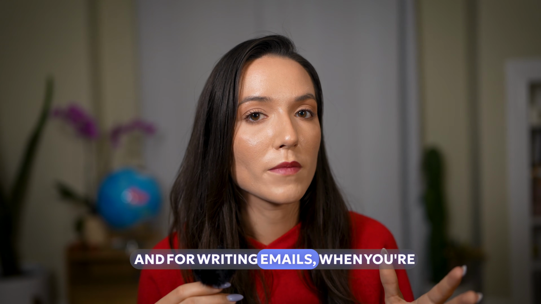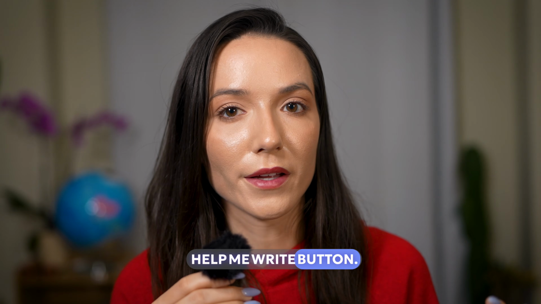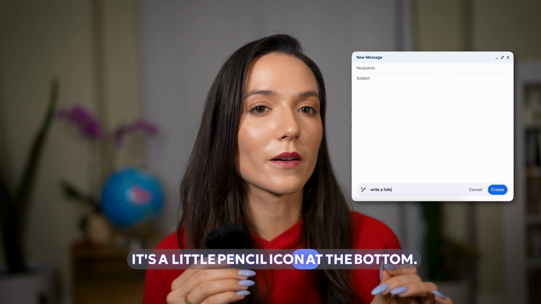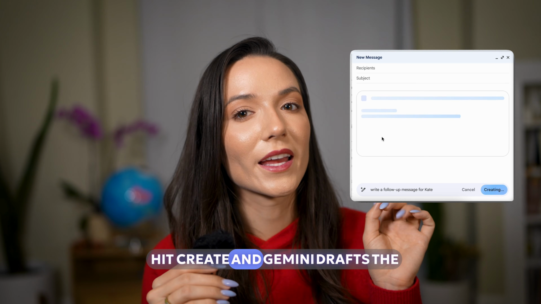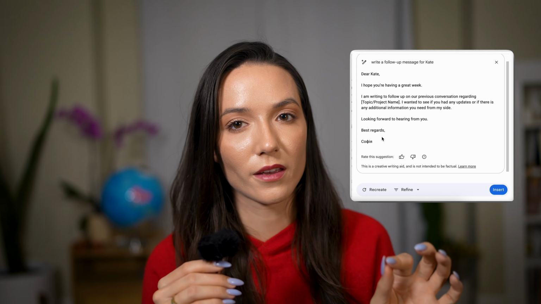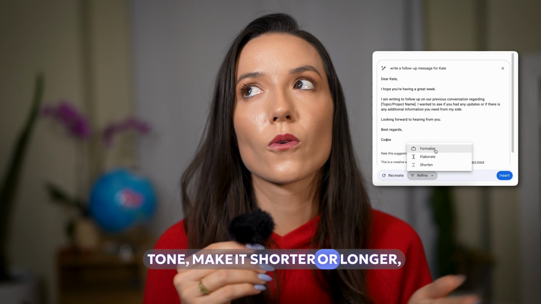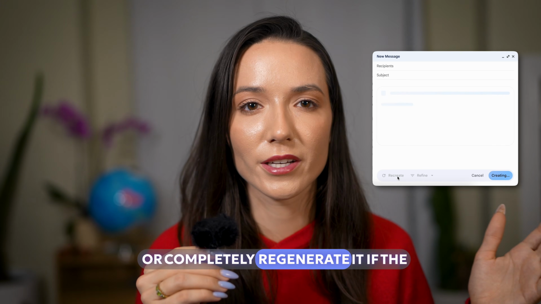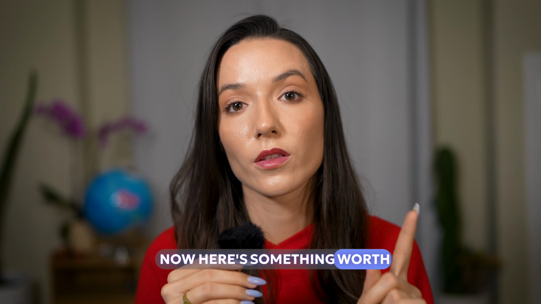And for writing emails, when you're composing a message, look for the Help Me Write button. It's a little pencil icon at the bottom. Click it and describe what you want to say. Hit create, and Gemini drafts the whole thing. You can insert it directly, refine the tone, make it shorter or longer, or completely regenerate it if the first attempt missed the mark. Now, here's something worth knowing.